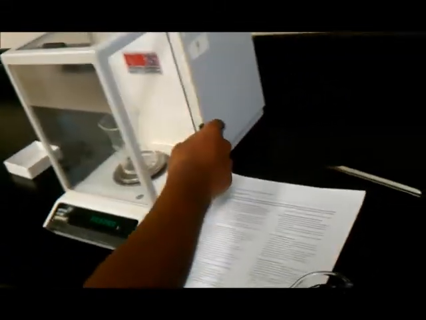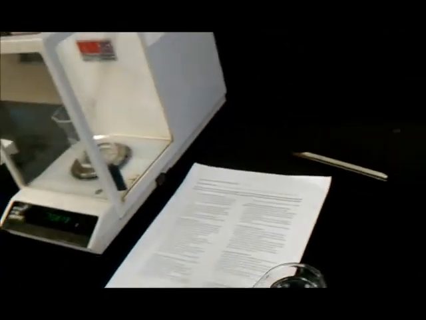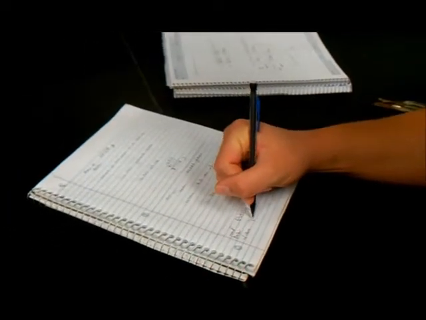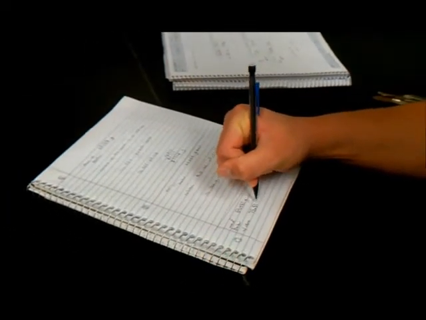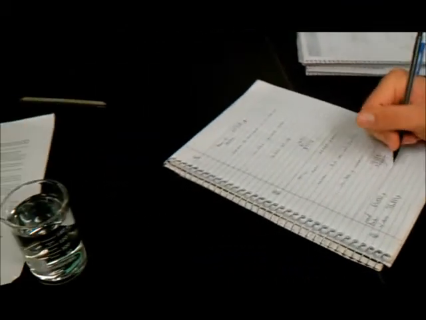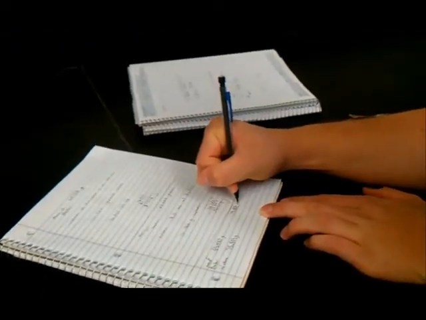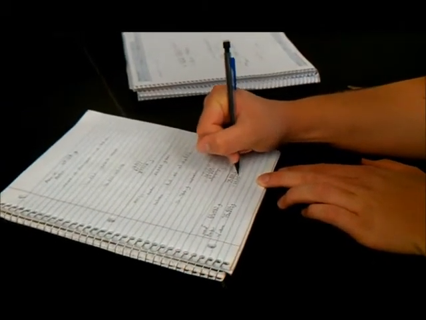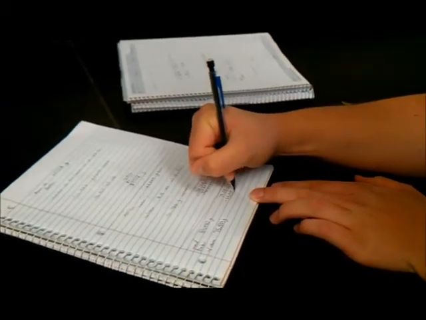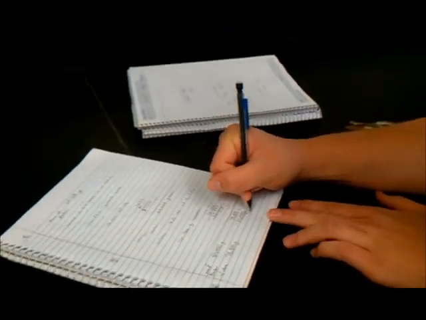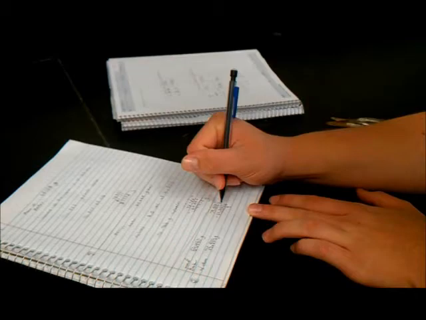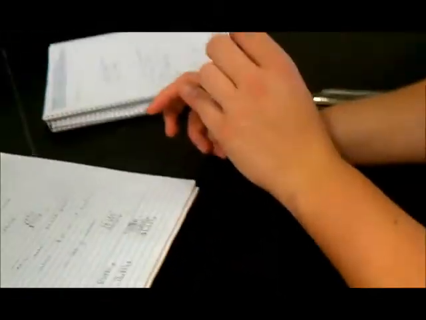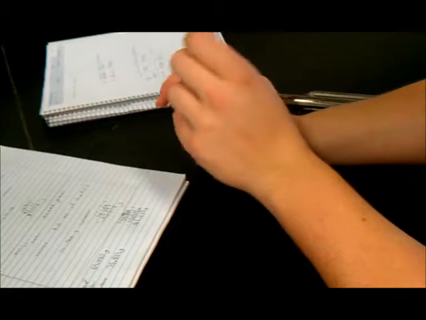Place the beaker on the balance. The new mass reads as 75.819 grams. Minus 69.480 grams. And the weight of the water that we put in the beaker is 6.339 grams.